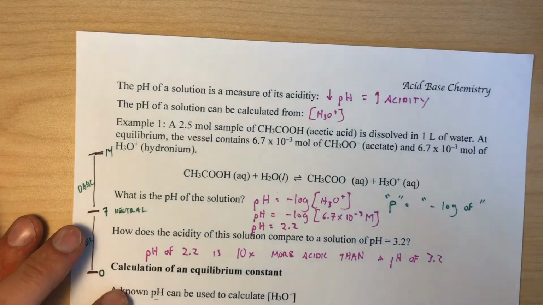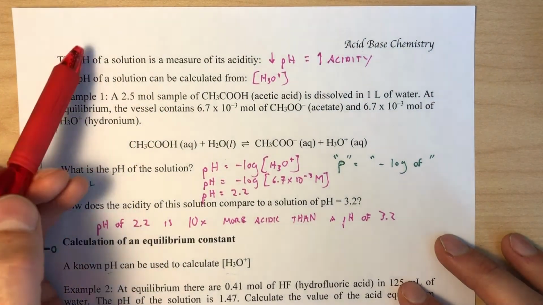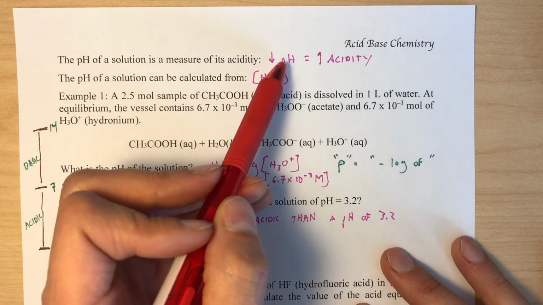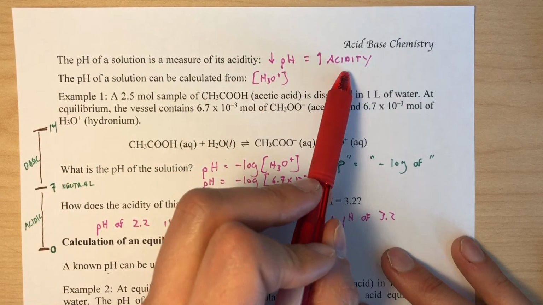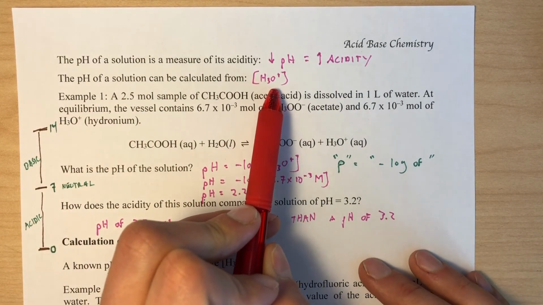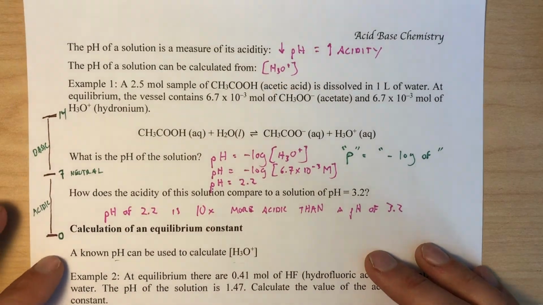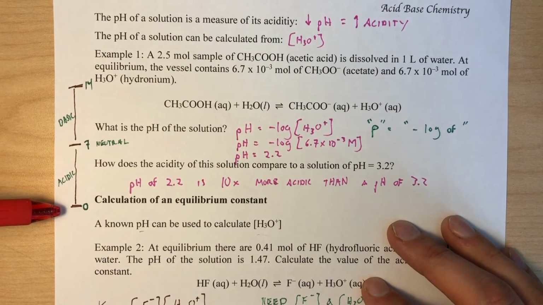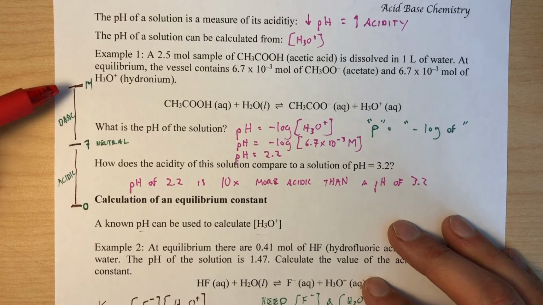Now, how do we measure the acidity of a solution? The acidity of a solution is measured using what's called a pH. The lower the pH of a solution, the higher the acidity. And the pH of a solution can be calculated from the concentration of hydronium in solution. So let's see how that works. On the left here, I added in a quick little chart showing you a relative pH scale. A pH of 0 to 7 is considered acidic, 7 is neutral, and between 7 and 14 is considered basic.